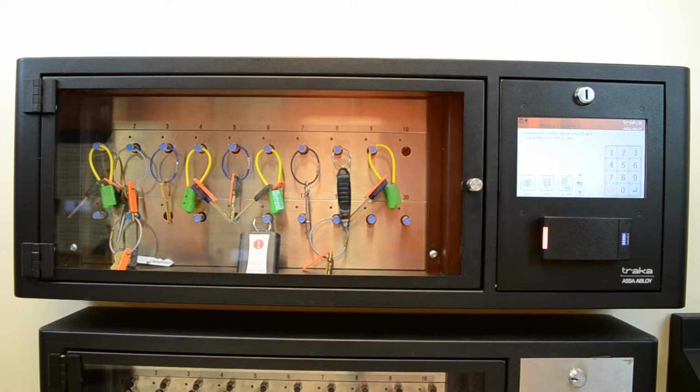Mind you, even more historical data, literally everything that's ever occurred at the key cabinet, is stored within Traka Web and can be reported on at any given time, all the way back to the first day the cabinet went live. Now, just for reference, should you not want a see-through door, or maybe for security purposes, or out of sight, out of mind, we can certainly put a solid steel door on there as well.